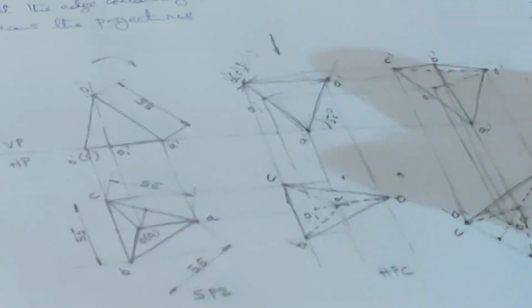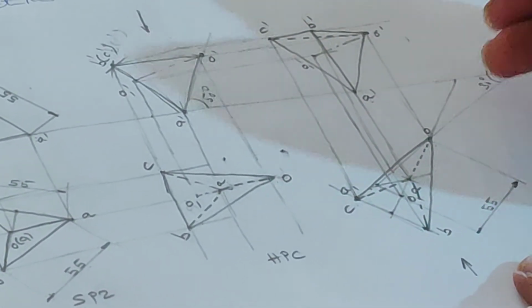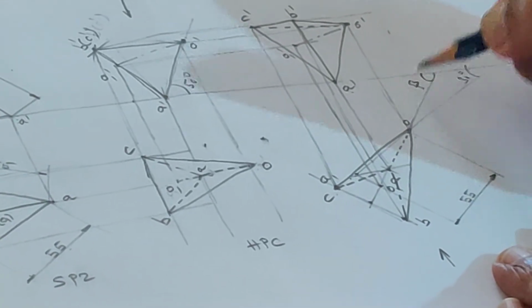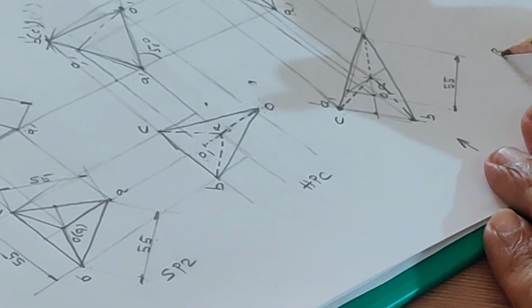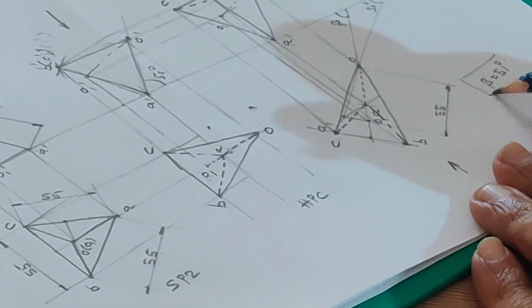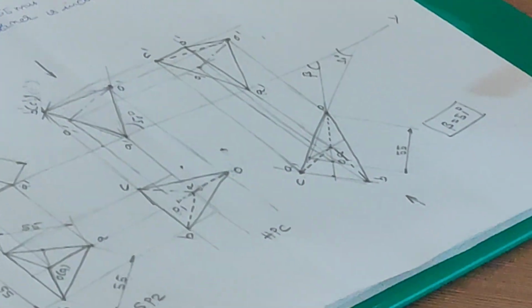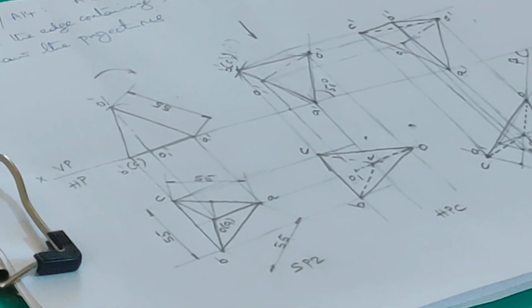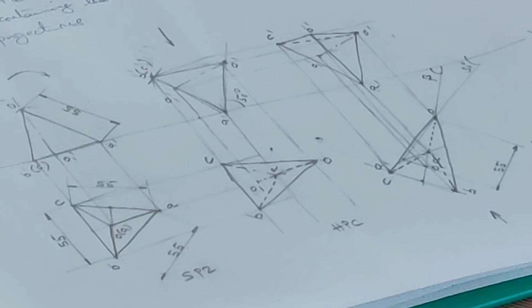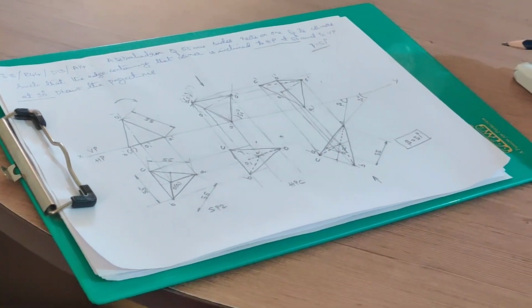So here the beta I have not shown. When you extend this line, this is beta, and beta should be 51 degrees. You need to find that angle. That's it, students. So this is also a special solid which is called tetrahedron.